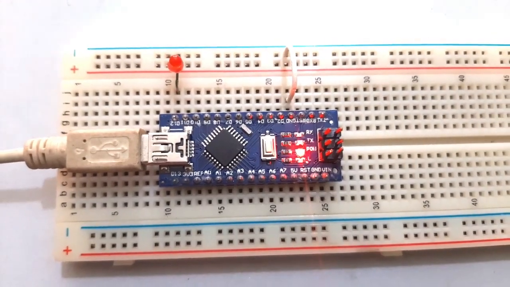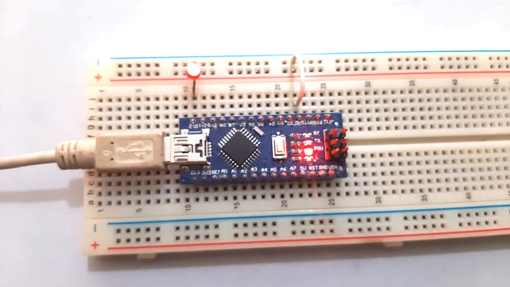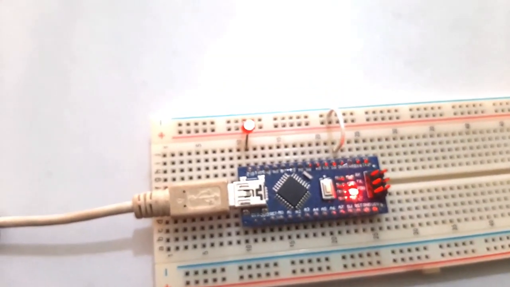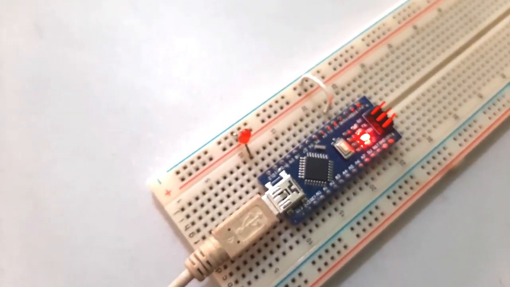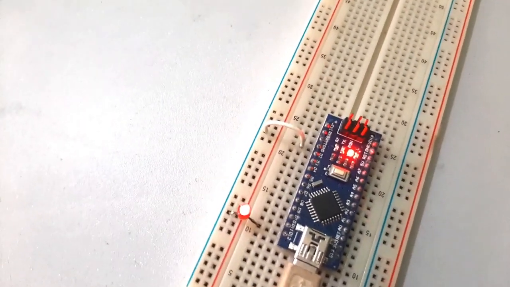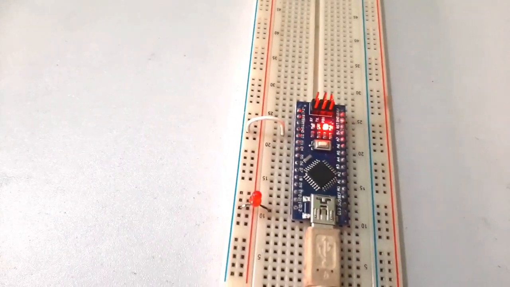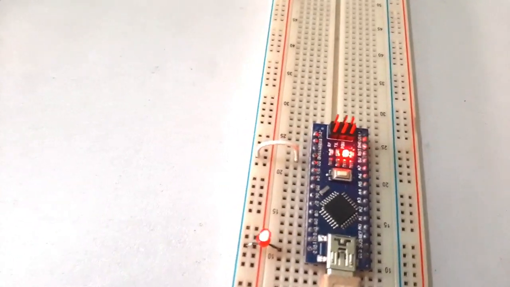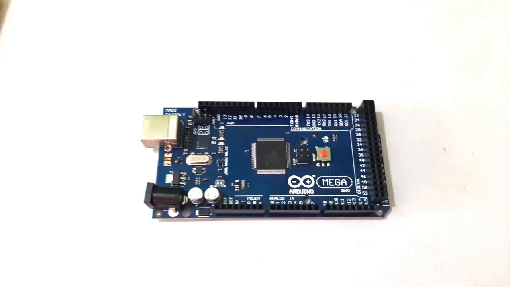For this tutorial we need an Arduino board and an LED. The Arduino board must be connected with a computer through a USB cable. Then we will use Arduino IDE to program the Arduino board. We can use any Arduino board, like Arduino Mega.